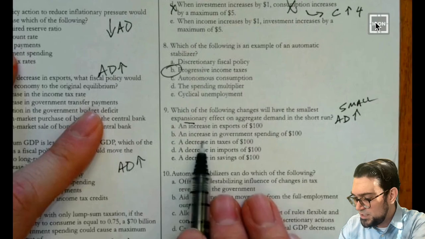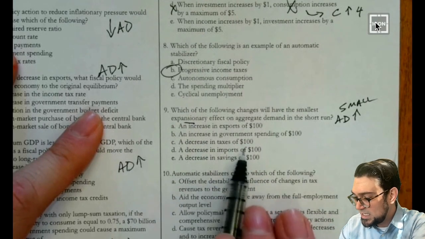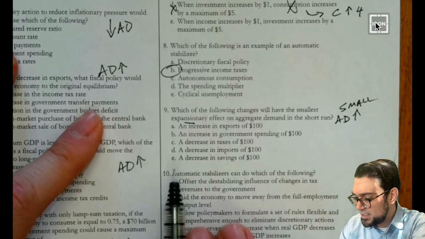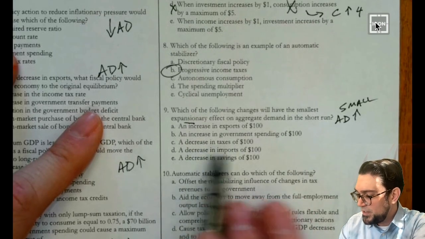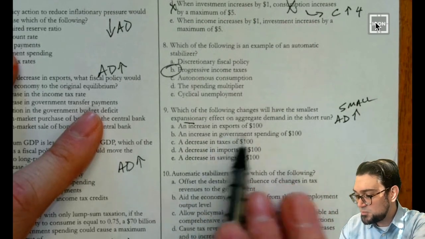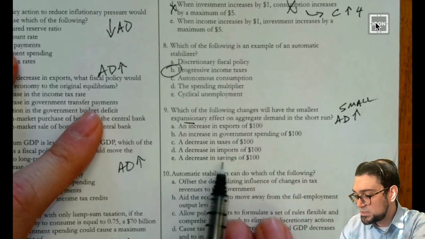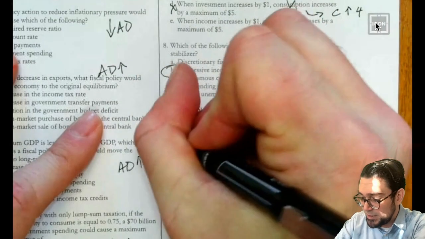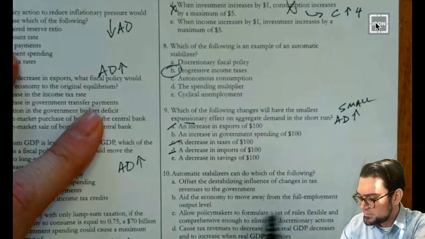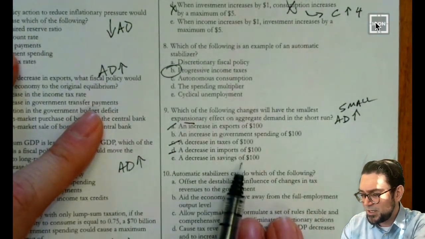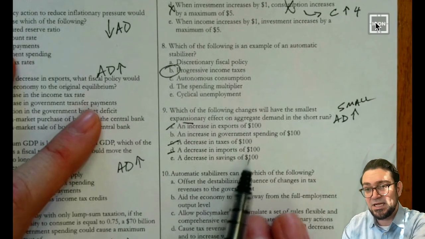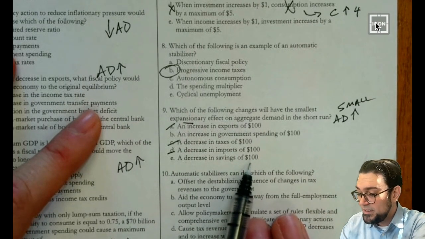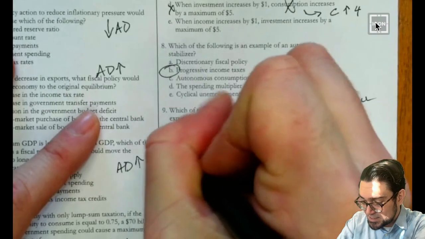Increase in exports of 100, increase in spending of 100, cut taxes by 100, cut imports by 100, decrease in savings by 100. So for this one, thinking about it, the spending is exports, government spending, imports. These 3 are all going to use the spending multiplier. So I'm going to rule these out. A decrease in savings of 100 is not initially going to change any amount. It's just saying we're consuming 100 more. And so actually the biggest one, oops, sorry, I crossed out the wrong one, is the taxes one.